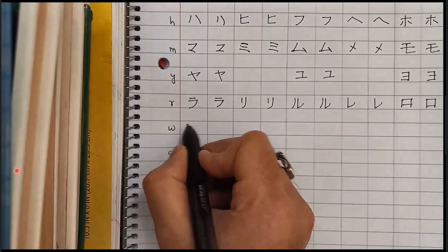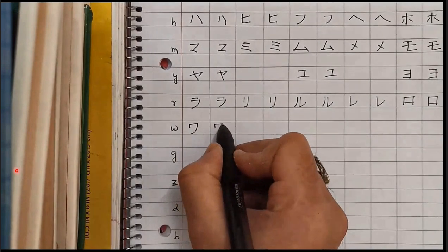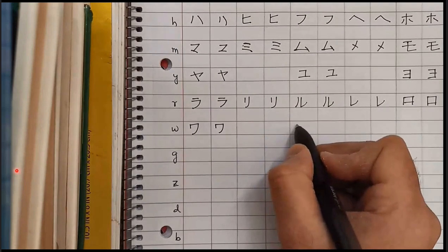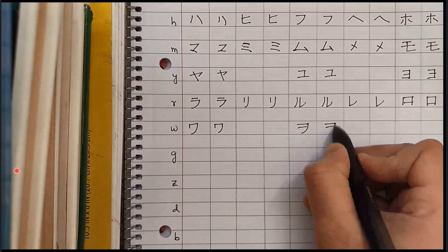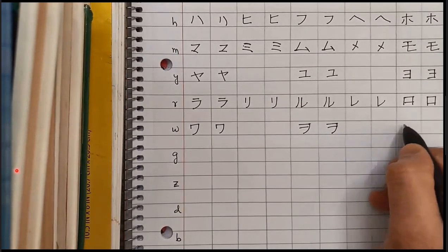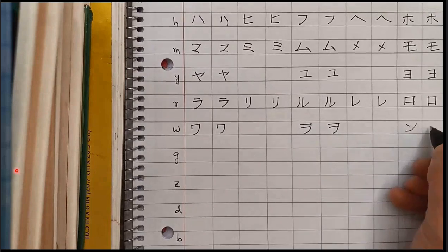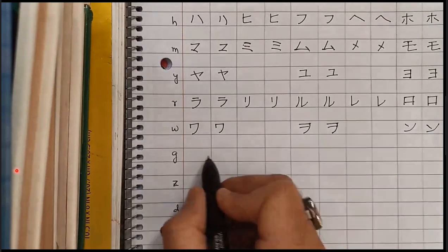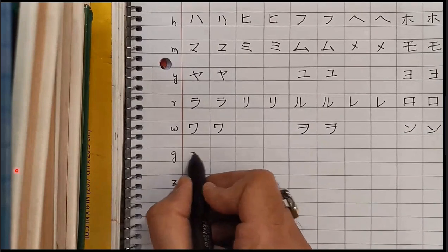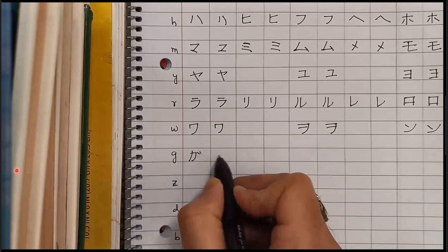Then we have wa, o, and n. Wa, o, n. So this finishes the Gojuon section of the alphabet system.